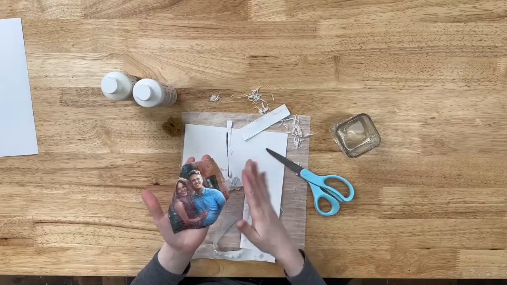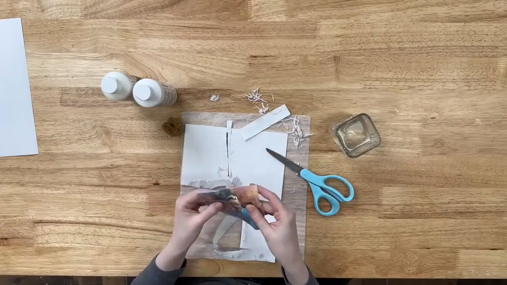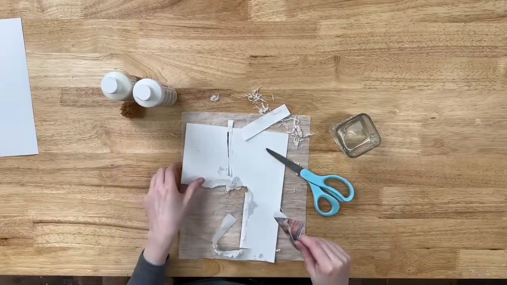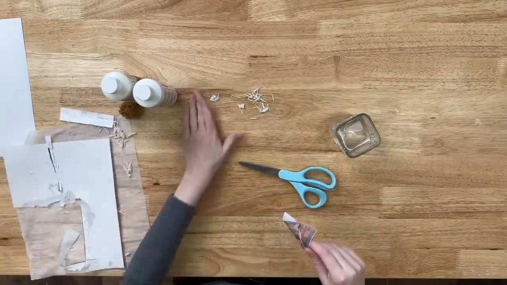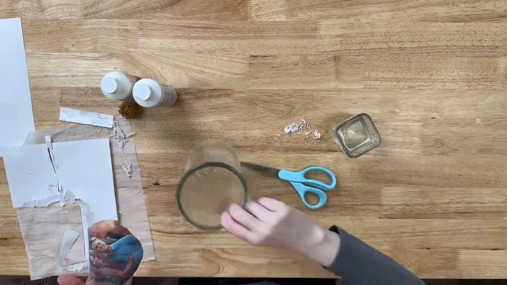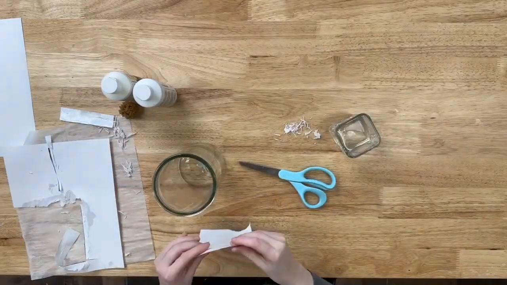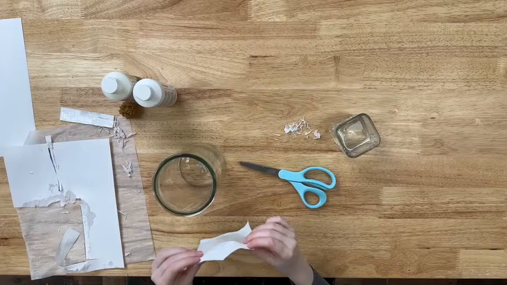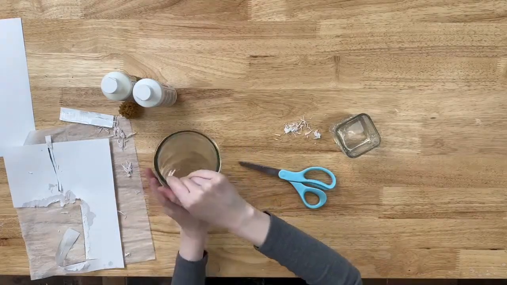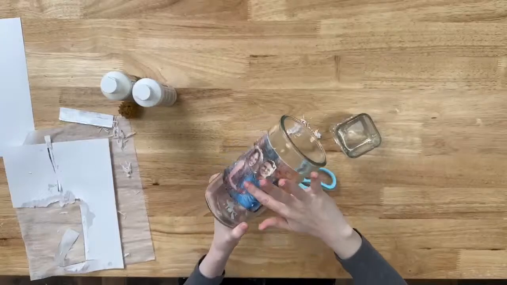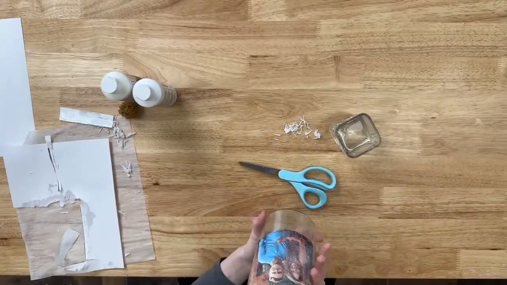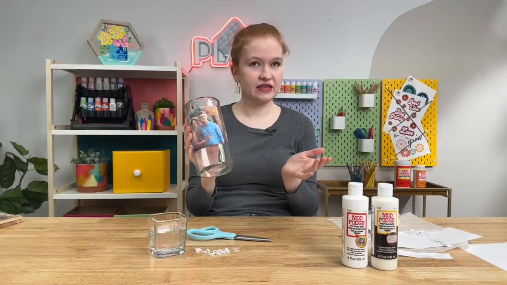But just for time's sake today, I want to show you how you can turn your Mod Podge photo transfer images into a decal. So I have a glass vase here. And of course, the back of our image has that Mod Podge photo transfer medium to it. So I'm just smoothing it out onto my glass vase. And you have a perfect decal.